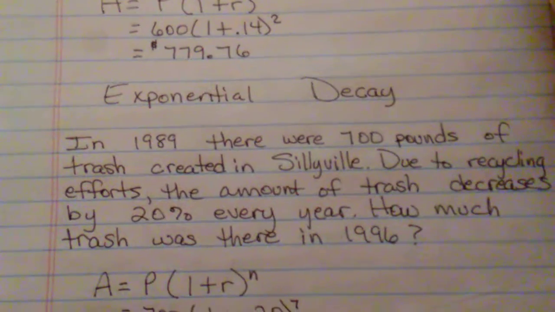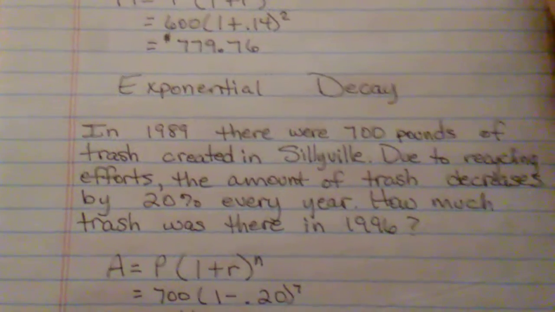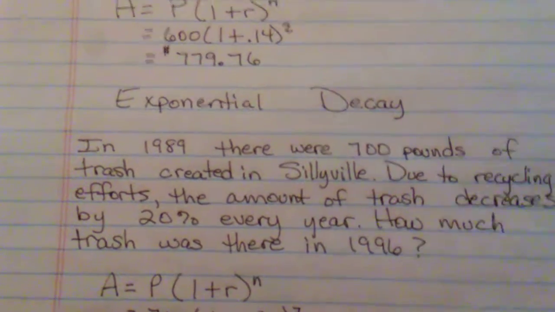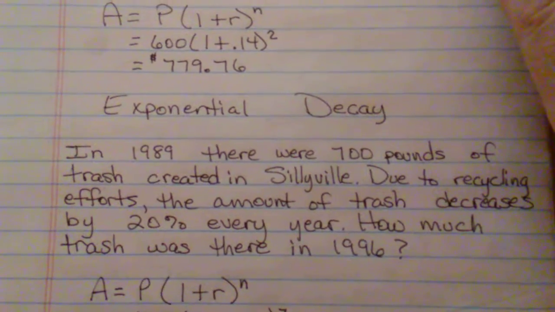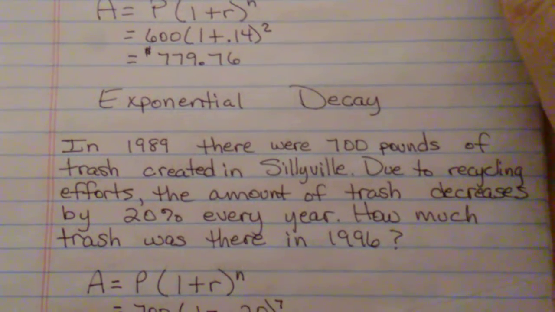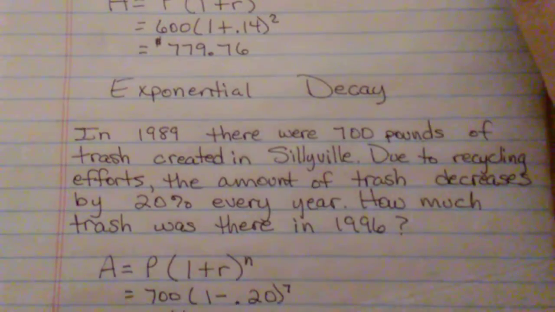Okay, now let's do an exponential decay. In 1989, there were 700 pounds of trash created in Sillyville. Due to recycling efforts, the amount of trash decreases by 20% every year. How much trash was there in 1996?